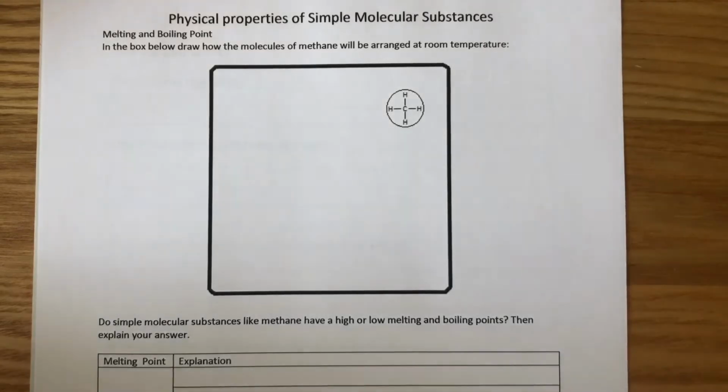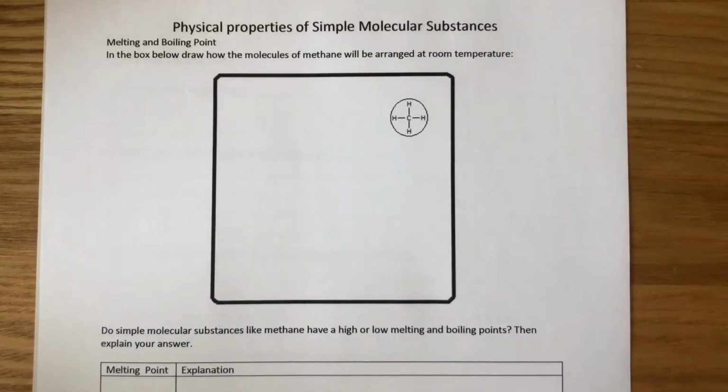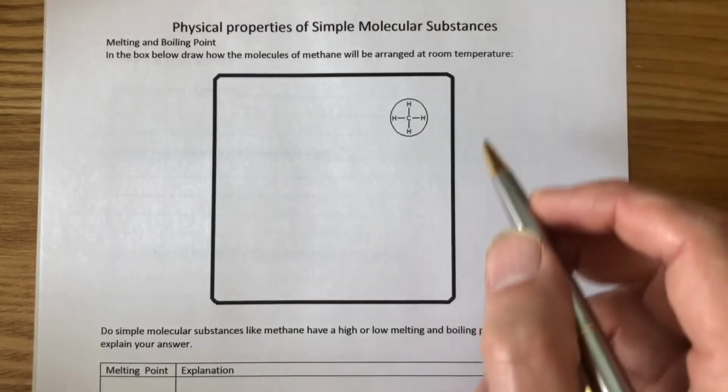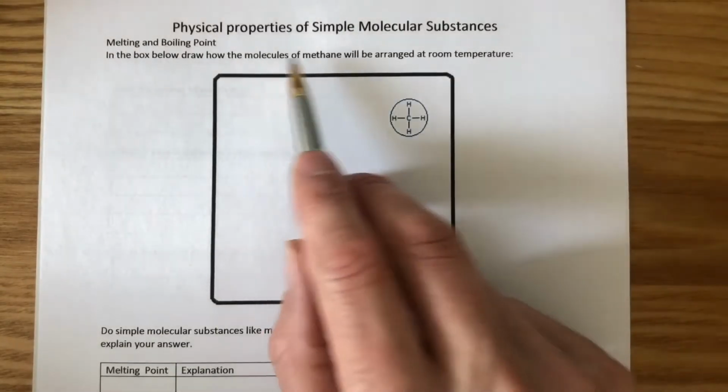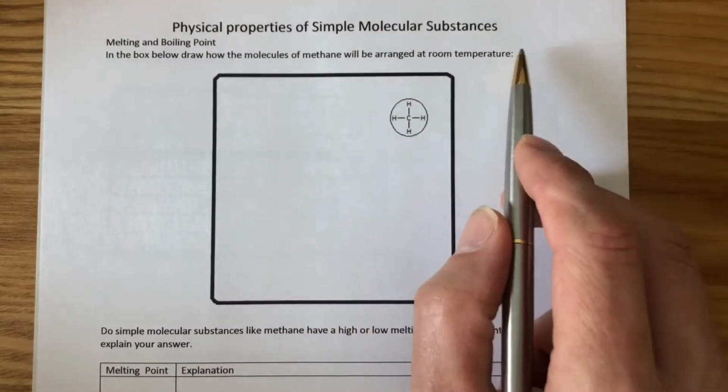So this video follows on from the last video we did, which was looking at how covalent bonds are formed. Just to recap quickly, a covalent bond is formed when two or more non-metal atoms join together to get a full outer shell of electrons. So what we're going to look at here is the properties of some of these covalent substances.